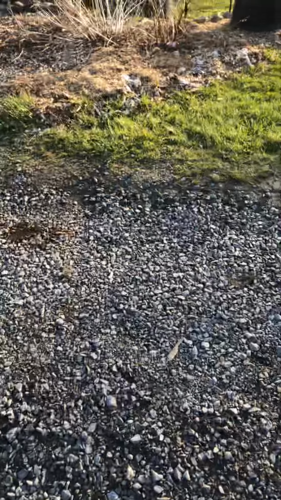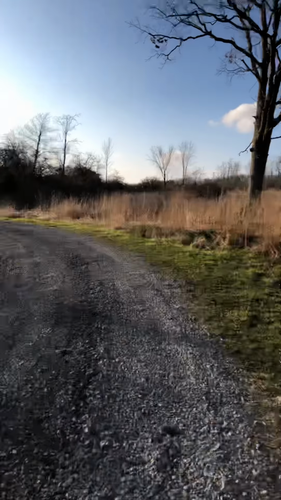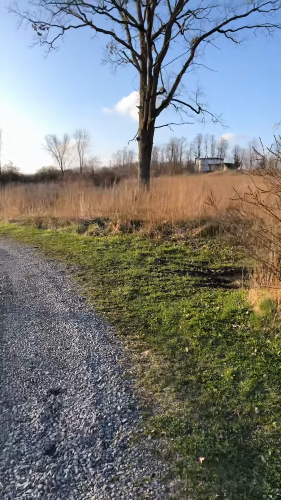So what I wanted to do today is just kind of talk a little bit about water management from a permaculture perspective. So I'm here at my house. I'm going to flip the camera around now. So in terms of water, we have 4 acres here. This is the back of the property.